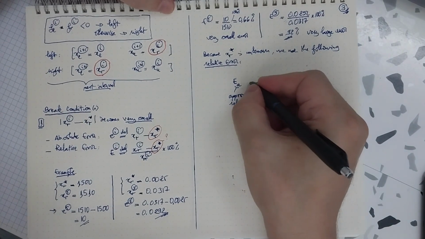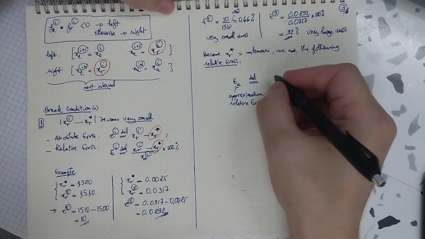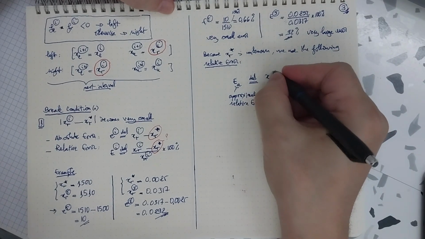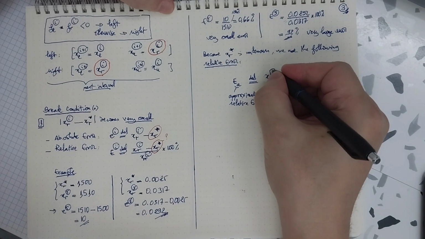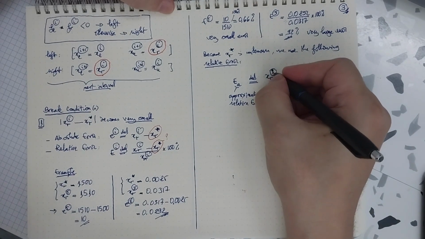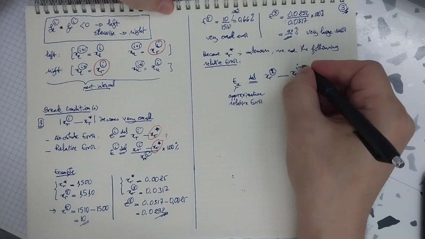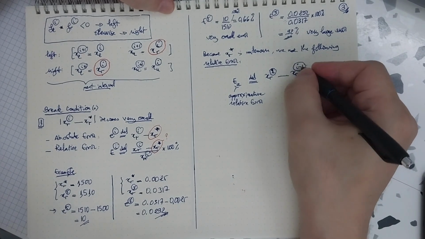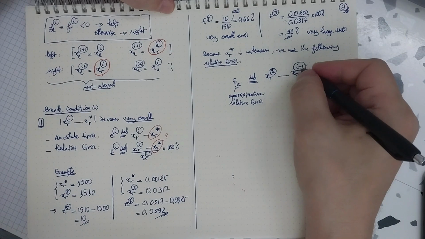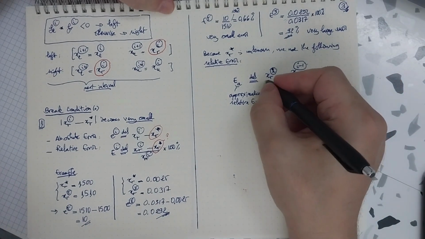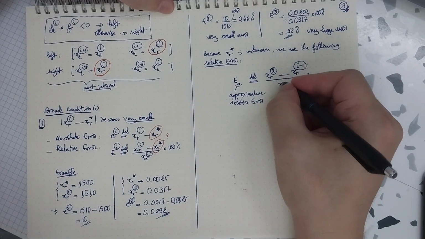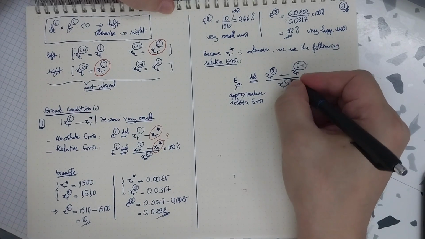And by definition, it is equal to XRi minus XRi-1, the previous, not power, of course, over XRi, the current.